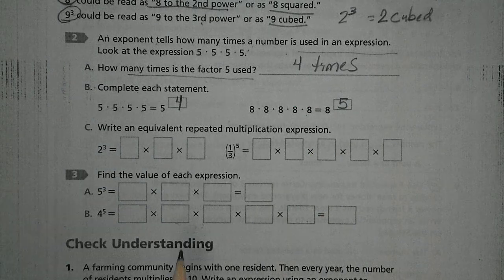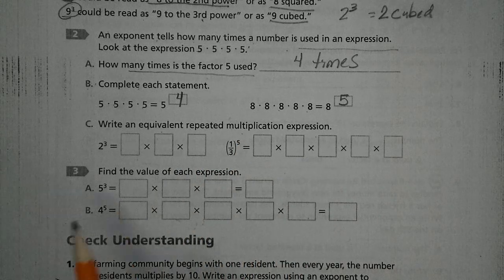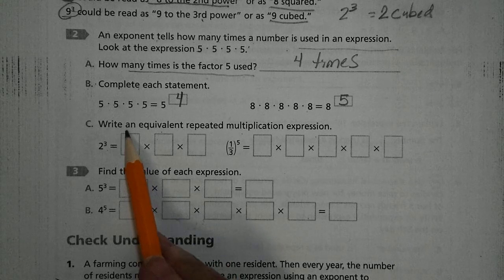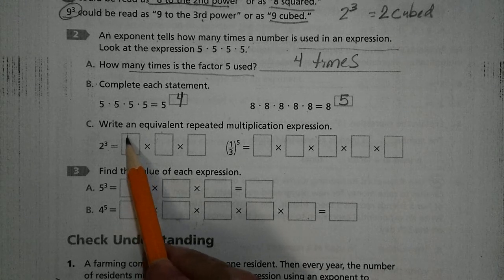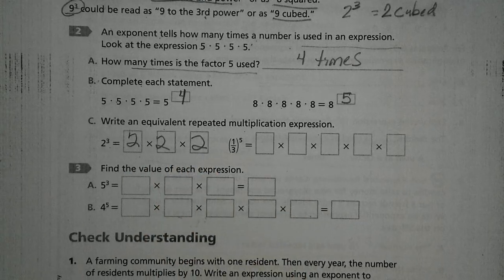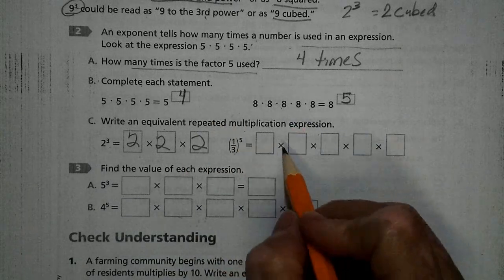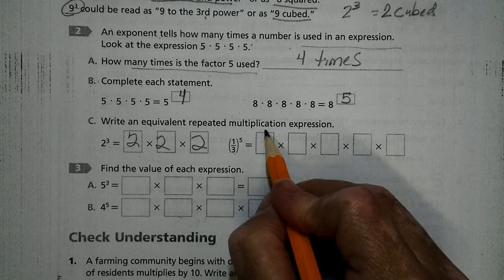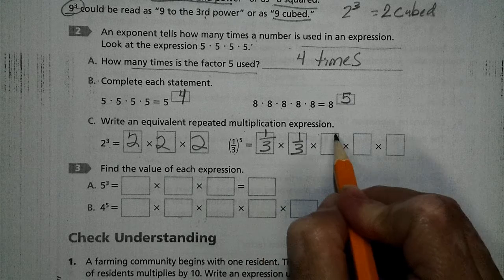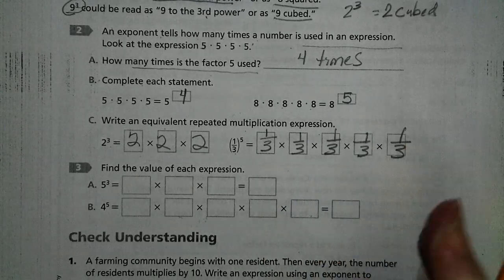Exactly. All right, so write an equivalent repeated multiplication expression. So 2 to the 3rd power could be written as? 3 2s. Yep, 2 times 2 times 2. 1/3 to the 5th power can be written as what? 5 1/3s. Yep, so 1/3 times 1/3 times 1/3 times 1/3 times 1/3.